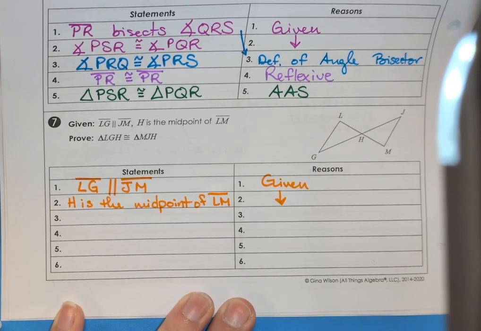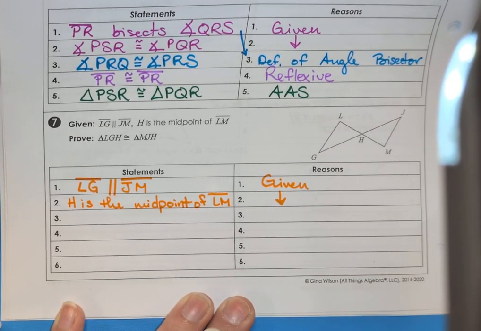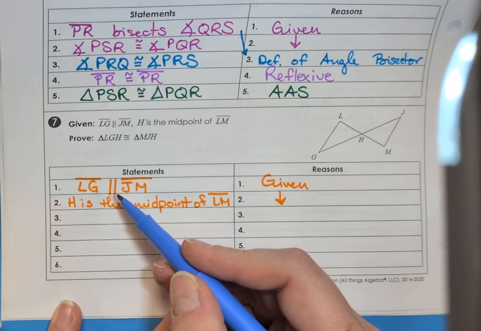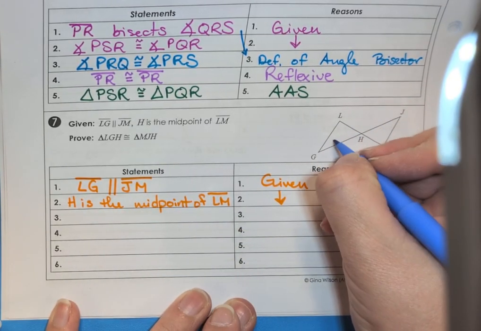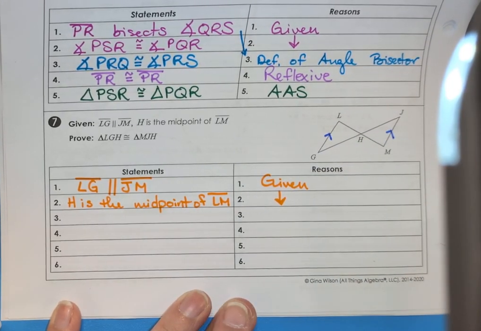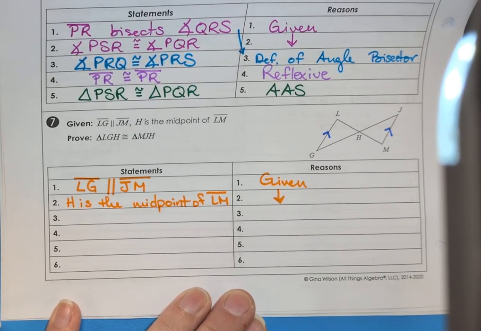Alright. Our first given. What do these liney things mean? Parallel. What do we look for if things are parallel? Angle relationships. So I need LG and JM. What could we find? Alternate interior angles, LHG and JHM. That's not from parallel lines.